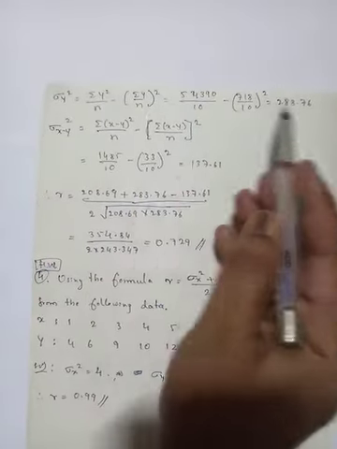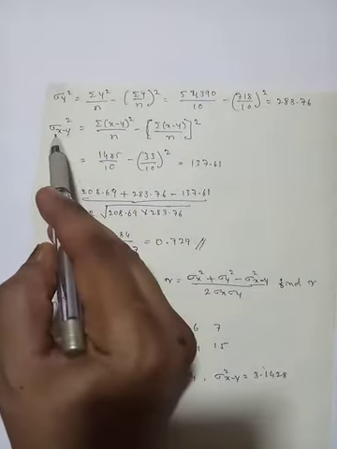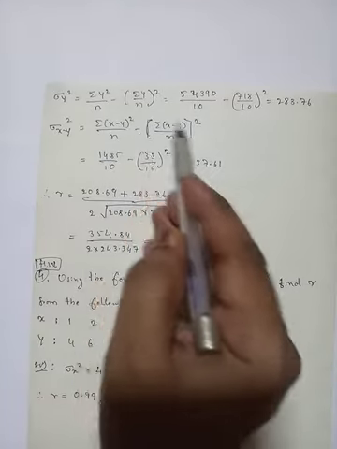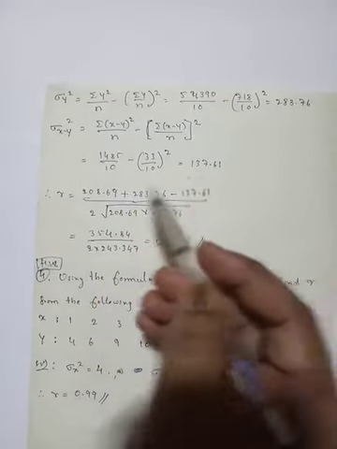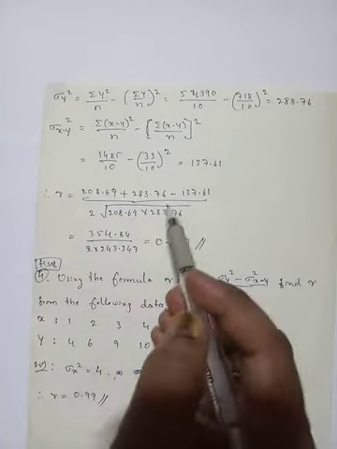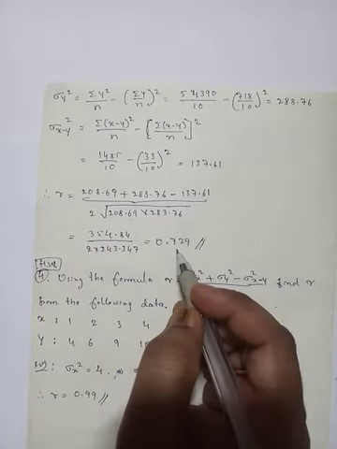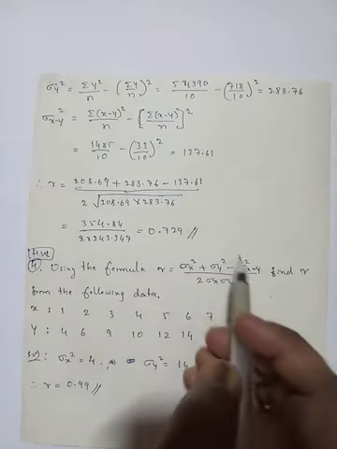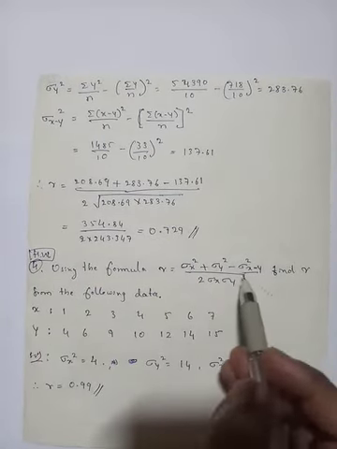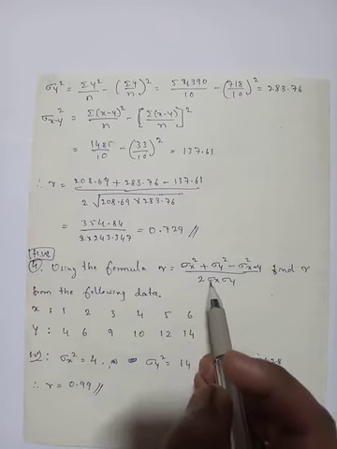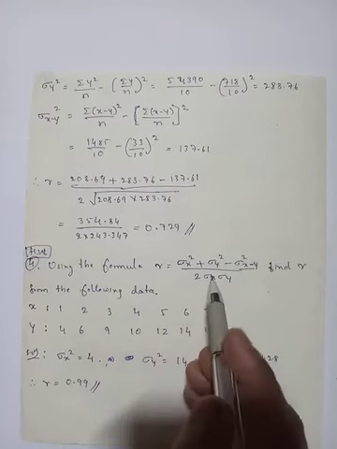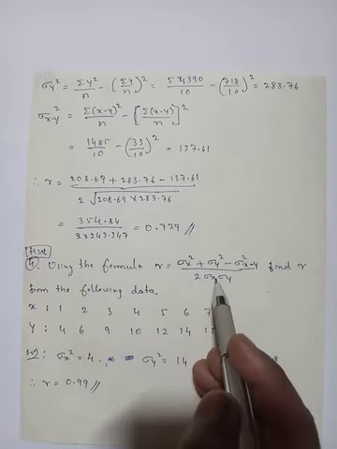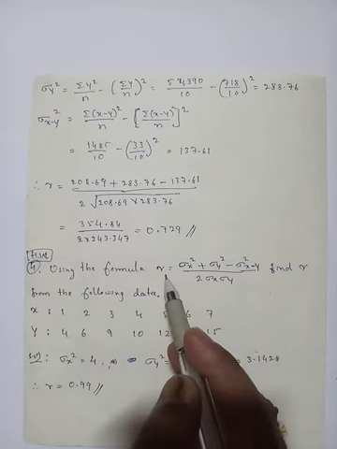Substituting the values, we also get sigma x minus y whole square. Then substituting all the values in the formula, we get the value of r. This is one alternative formula. Apply it only when it is given; otherwise, the first method we discussed is very simple to find the value of r.